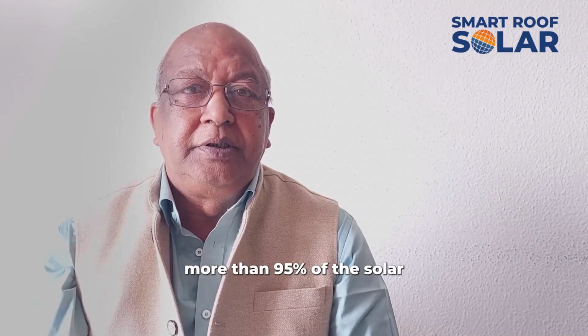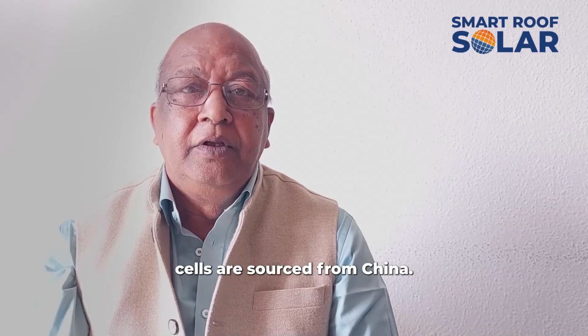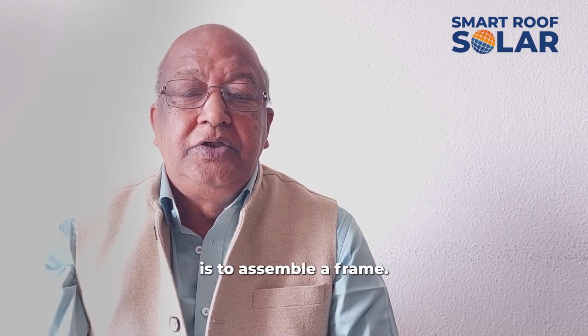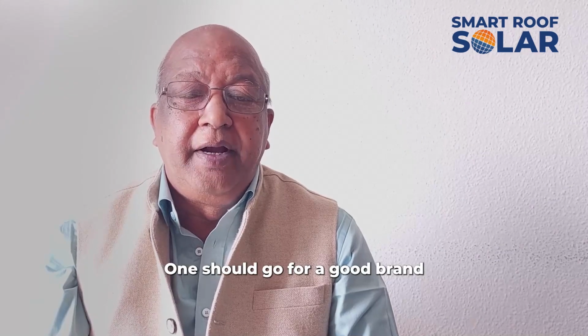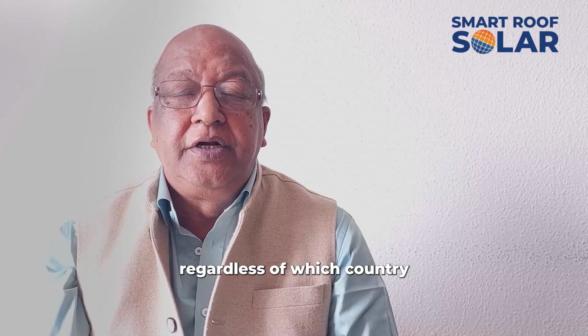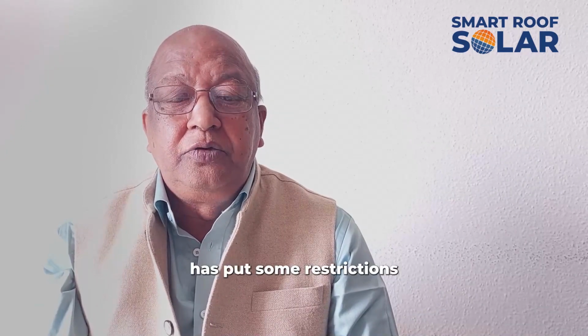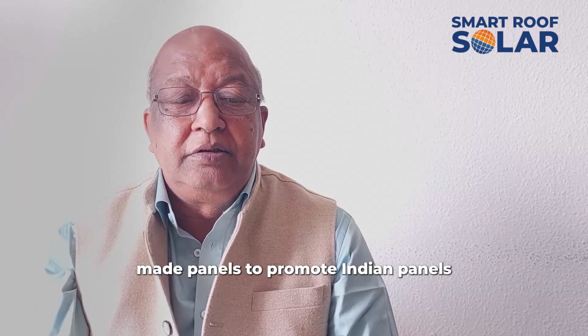than 95% of the solar cells are sourced from China. So all that is left for any other panel manufacturer is to do assembly, a frame. One should go for a good brand that is available at a good price, regardless of which country the panel has been manufactured in. The government of India has put some restrictions for China-made panels to promote Indian panels.